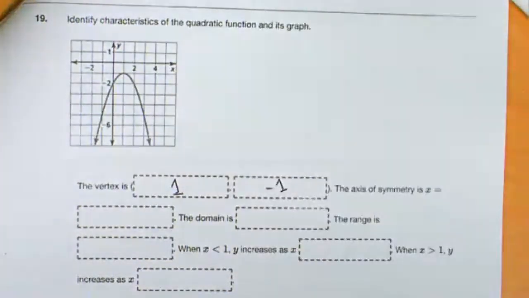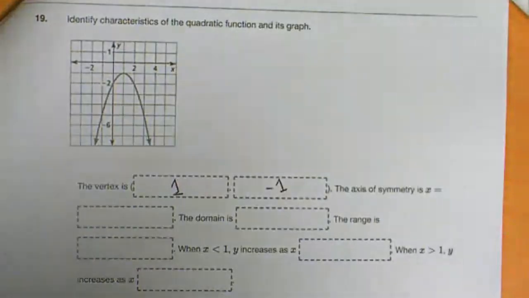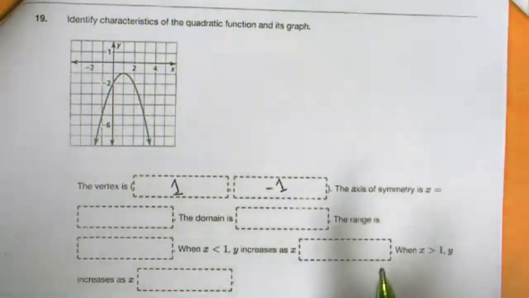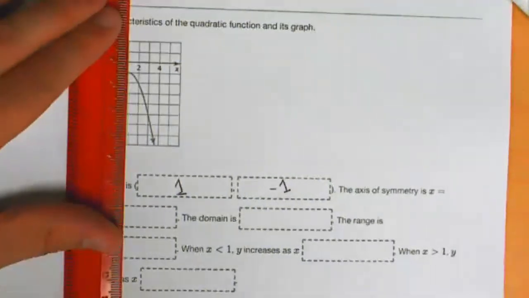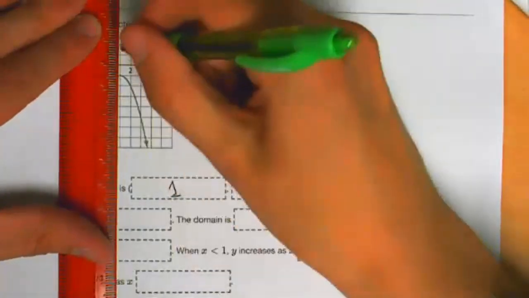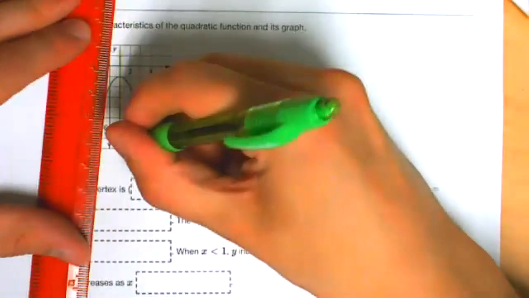Now, the next part of it asks us about our axis of symmetry. And the axis of symmetry, I'm going to go ahead and draw onto this in a nice shade of light green. Our axis of symmetry is a vertical line at x equals, as you can see here, that cuts our parabola into 2 symmetric halves, meaning they're going to be mirror images of each other. And the line where that occurs is going to go right through here. This is our axis of symmetry.